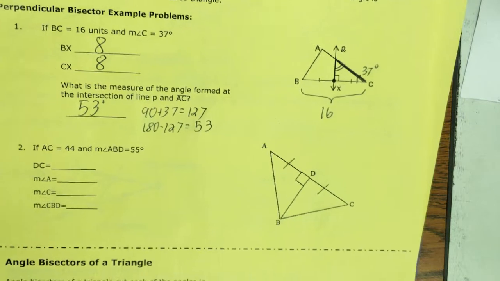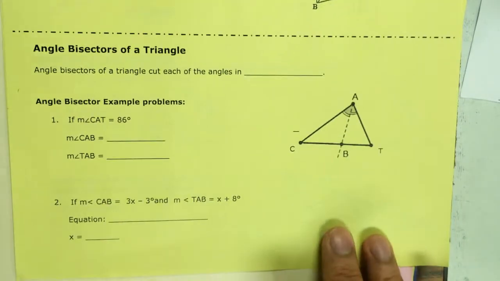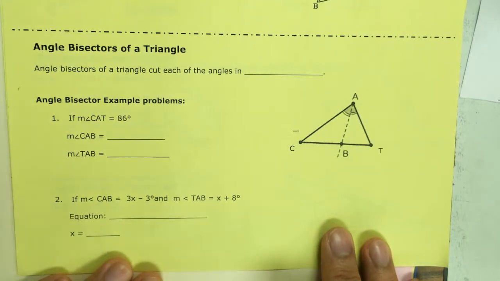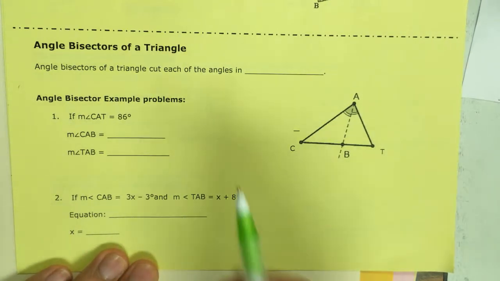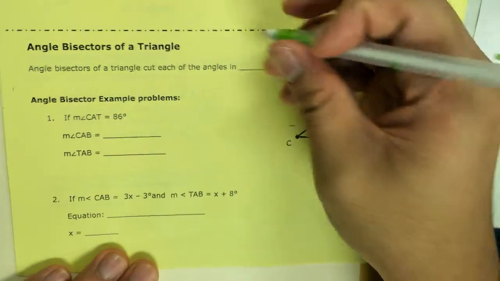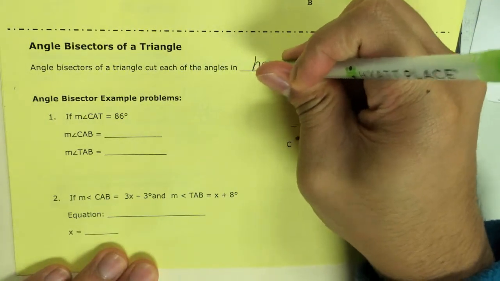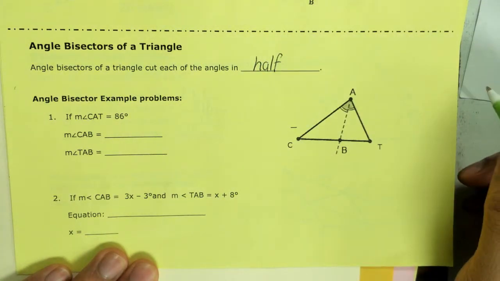Alright, I'll jump down to my last example, the angle bisector. Angle bisector, again, it's not a new word. Bisector meaning we cut in half. An angle bisector of a triangle cuts each of the angles in half into two equal parts.